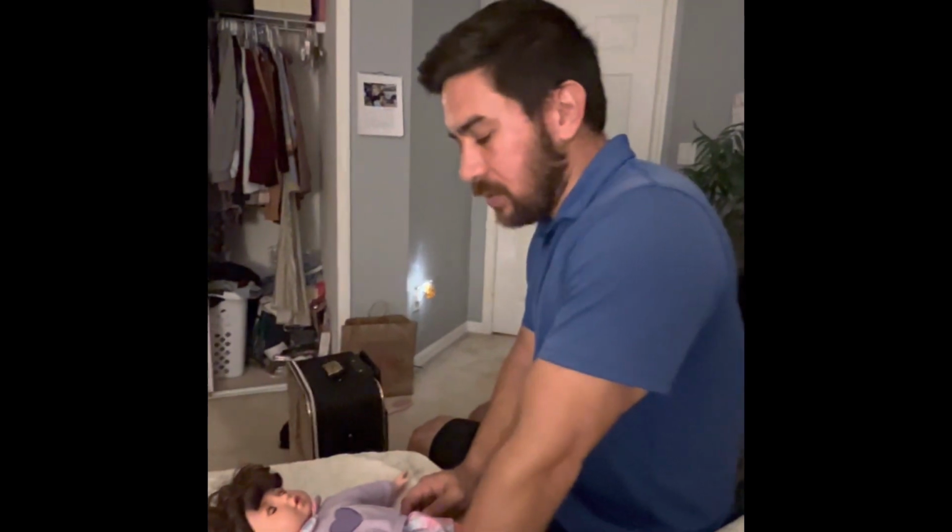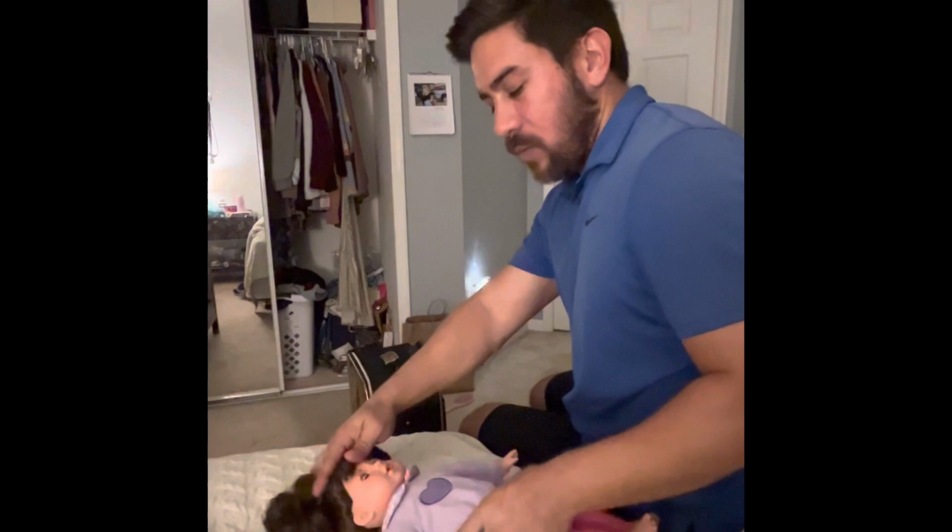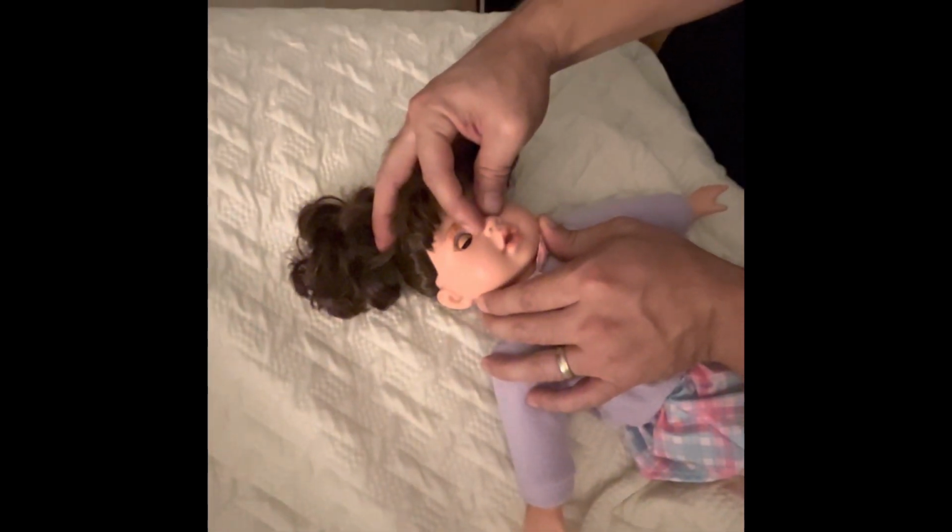And the same thing applies, you want to alternate between that and opening the airway, tilting the head back, holding the nose, and 2 breaths into the mouth.